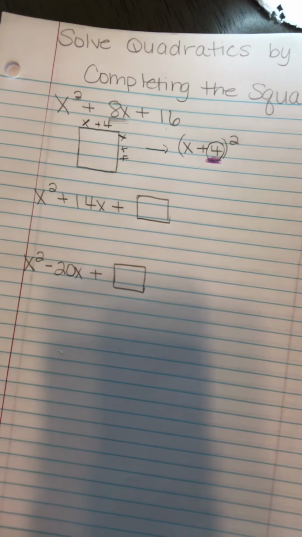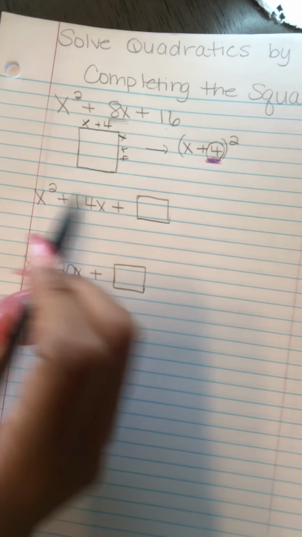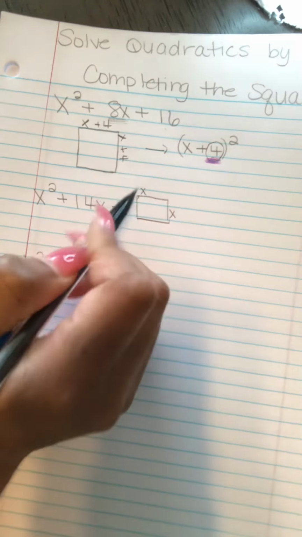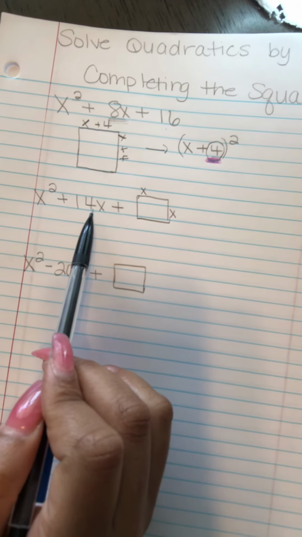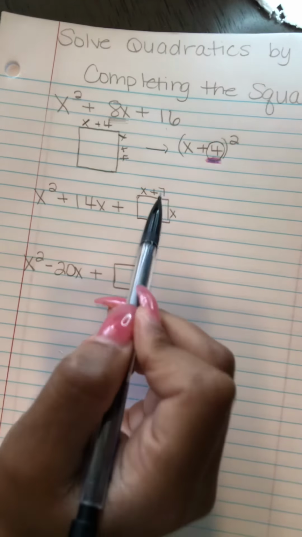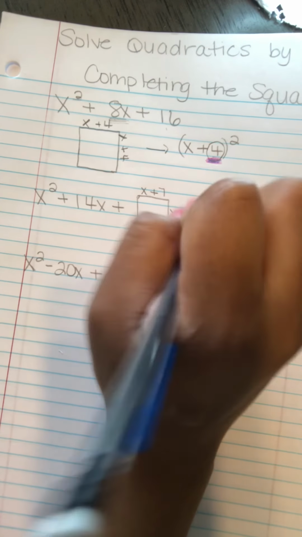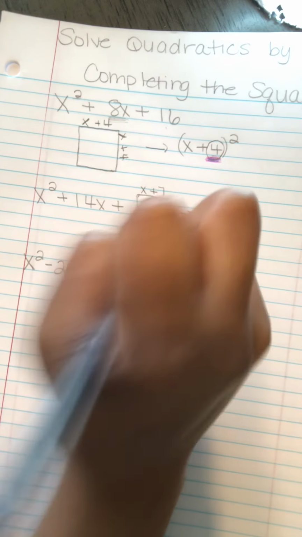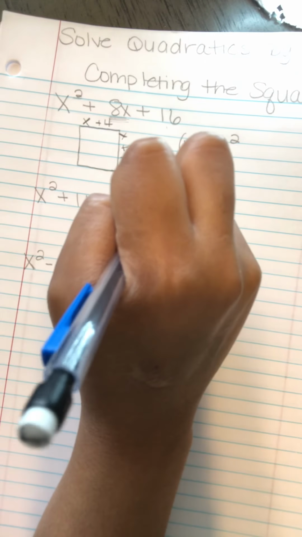Let's take all the things that we know about a square. We said that all sides are equal. And if I have x squared, that means this side must be x and this side must be x, which gives me my x squared. Then I have 14x. Well, what is half of 14? It's 7. And if I plus 7 here and both of these sides are equal, then this side must also be plus 7. Well, what number is going to complete my square for this c value? Well, what's 7 times 7? 49.